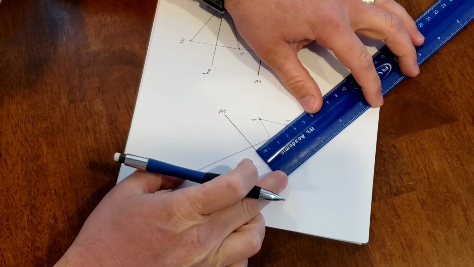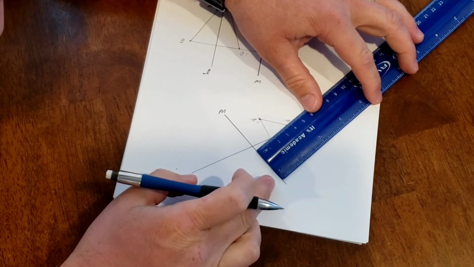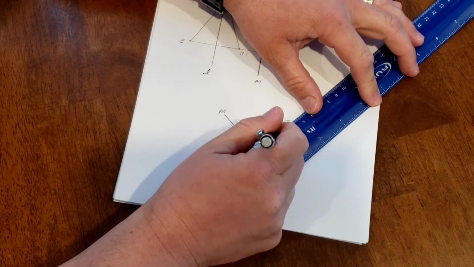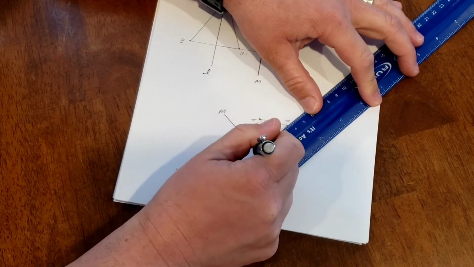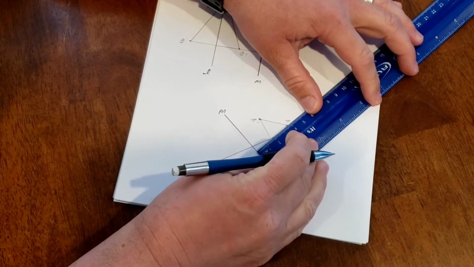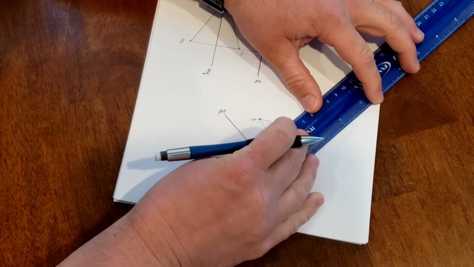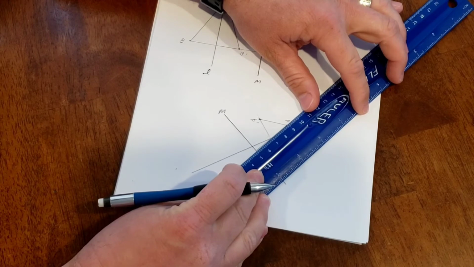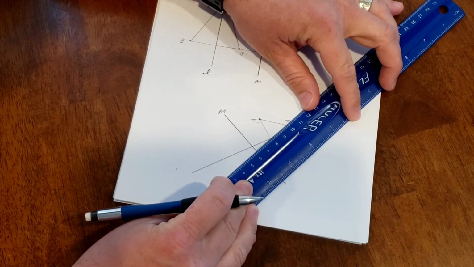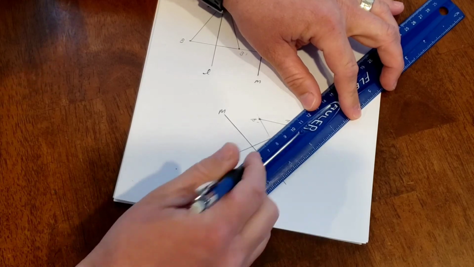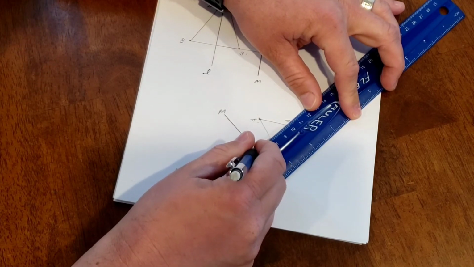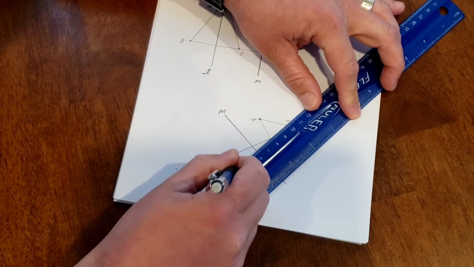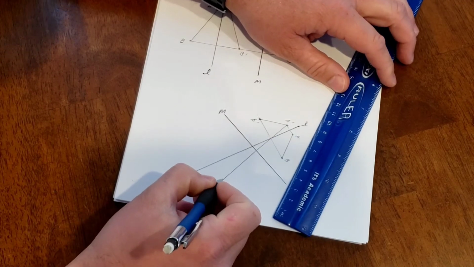So there's a line that's perpendicular to M through A, and so that's the distance from A to M. And so if we hold our straight edge at that angle and just extend it now along that line, maybe about that far on the other side.